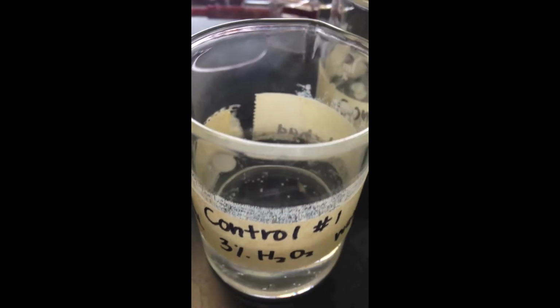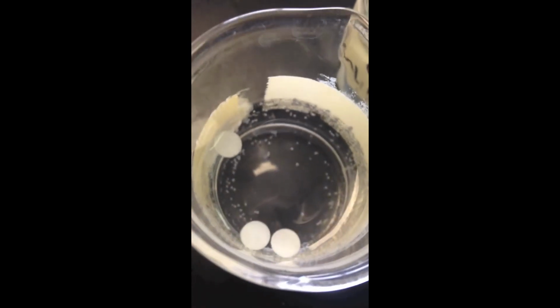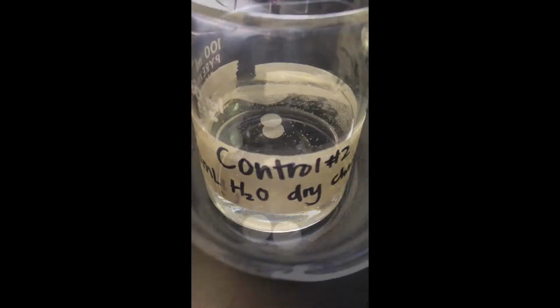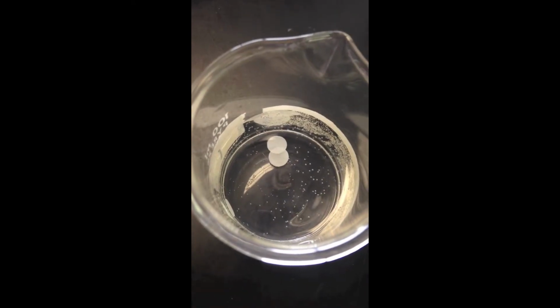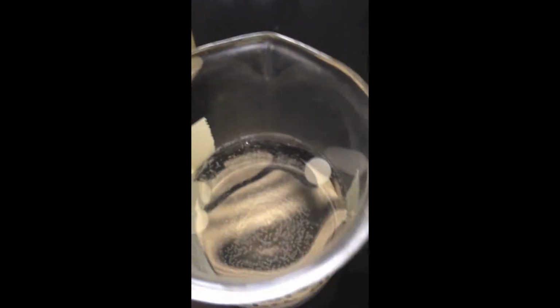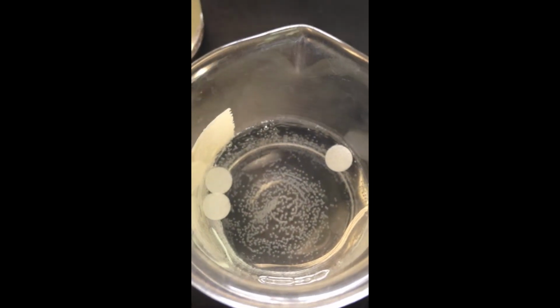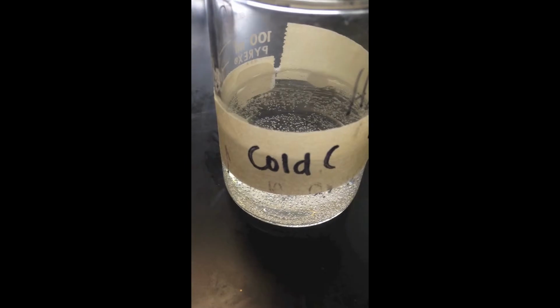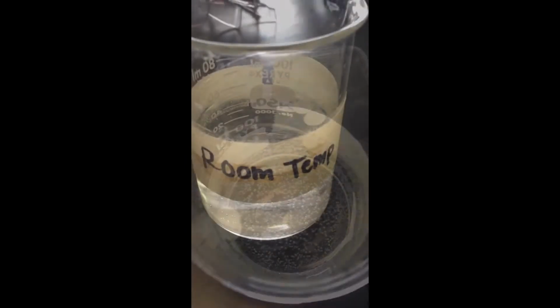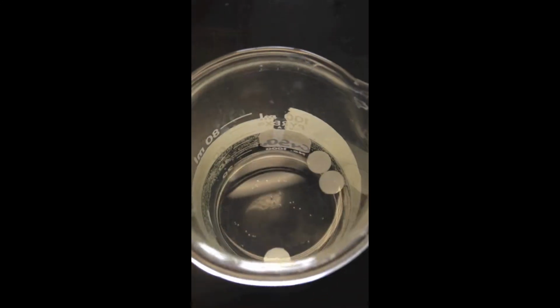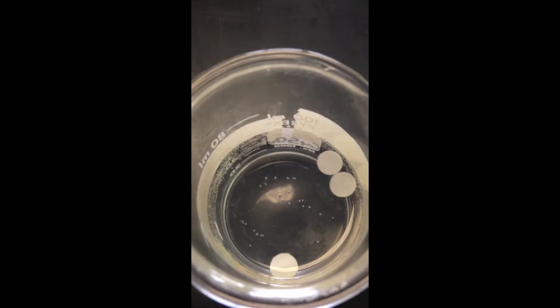The first control was set up with a 3% hydrogen peroxide solution and water-dipped chads. The second control was with water and dry chads. The last control was with a 3% hydrogen peroxide solution and boiled potato catalase-dipped chads. The independent variables were then set up. The cold was set to 18 degrees Celsius, the room temperature was set to 28 degrees Celsius, and the hot was set to 38 degrees Celsius.